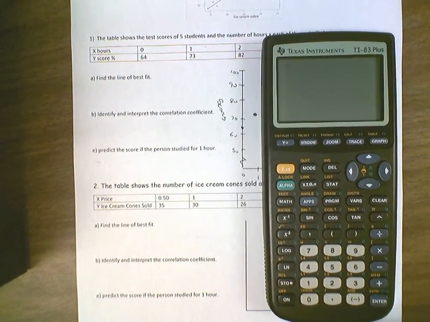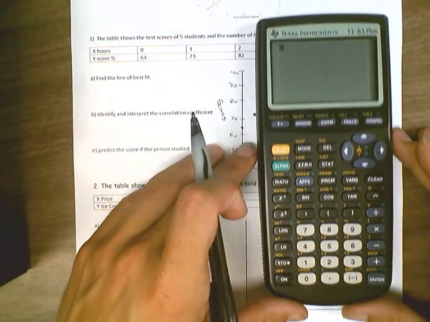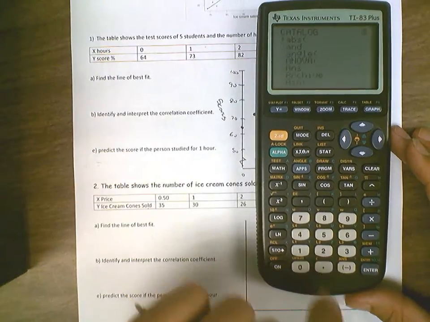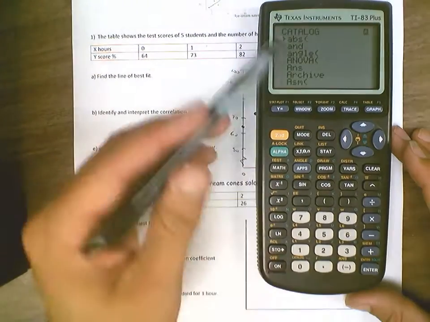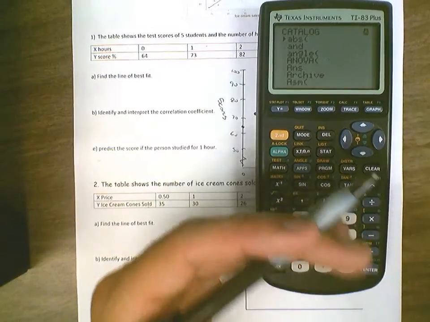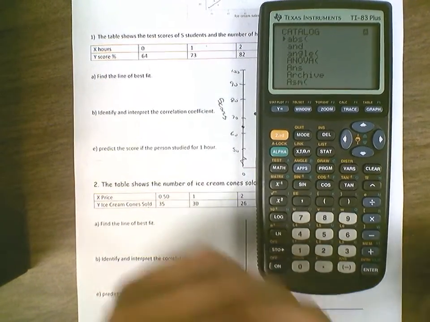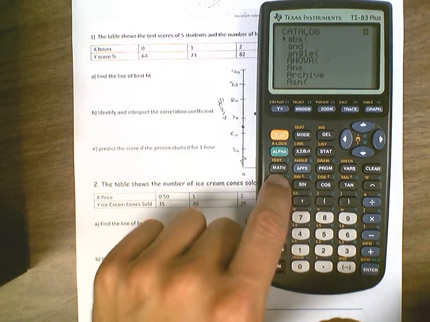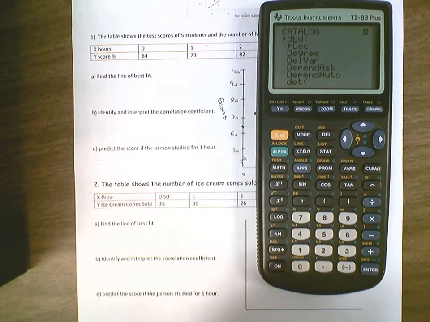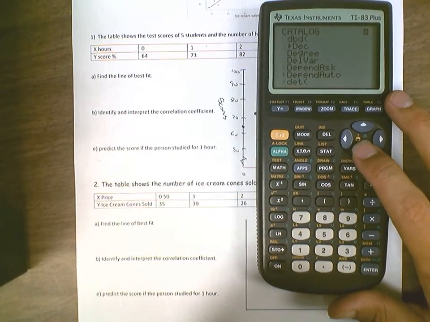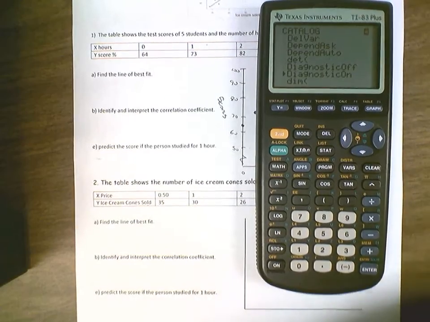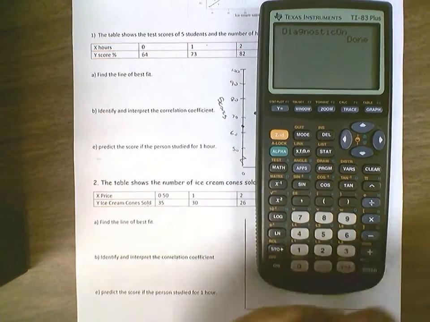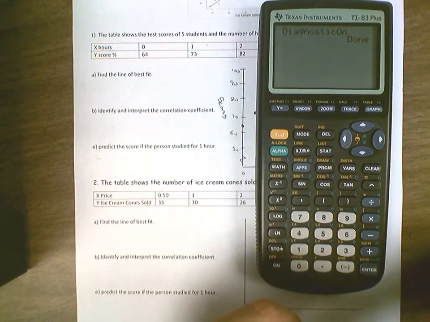So the first thing we need to do is turn our diagnostics on, and to do that, you want to click second and then 0 at the bottom of the calculator. This takes you into the catalog, and it's in alphabetical order. We want diagnostics on, which starts with a D. So if you click where your alpha button says D, do you see how there's a little green D there? If you click that, it'll skip you down to where the D's are in the alphabet. And then we can just scroll down to the one that says diagnostic on. You have to hit enter twice until it says done on your calculator. Once you've turned the diagnostics on, then you're ready to start the problem.